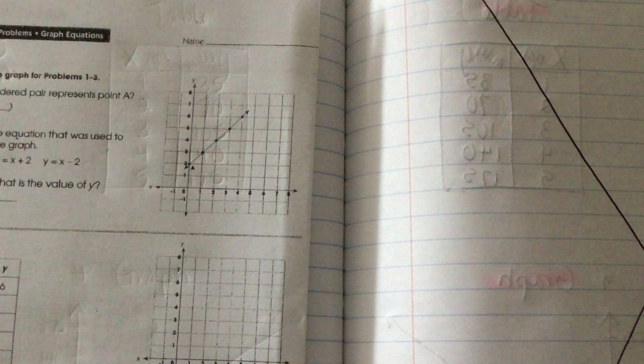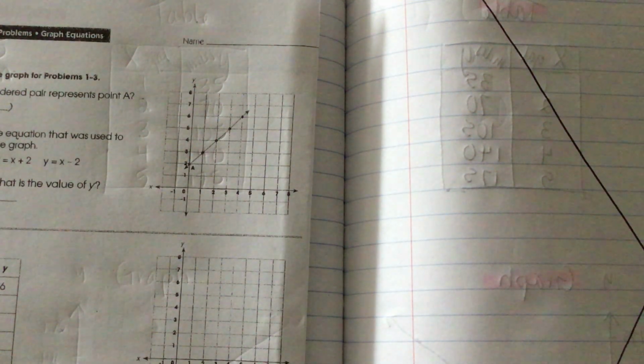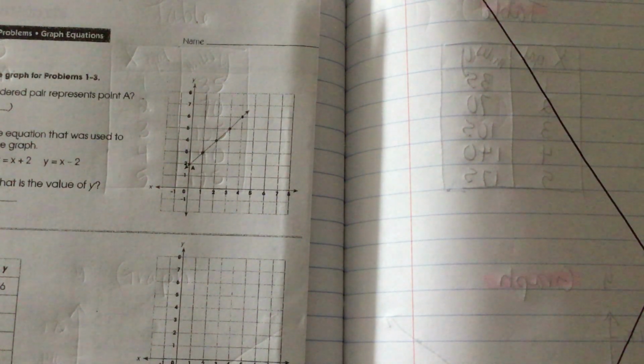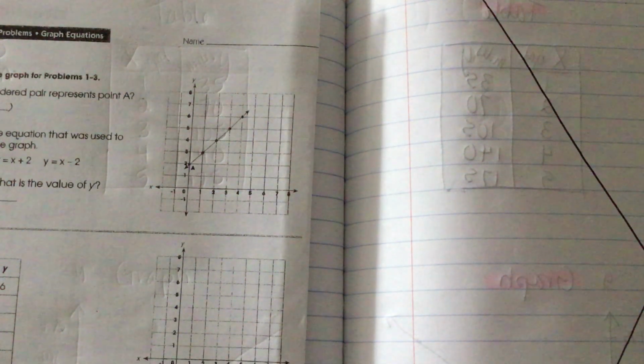Can I go to the bathroom? You need to hear the instructions first. At the moment, no. Once the instructions are given and you guys get started, yes.